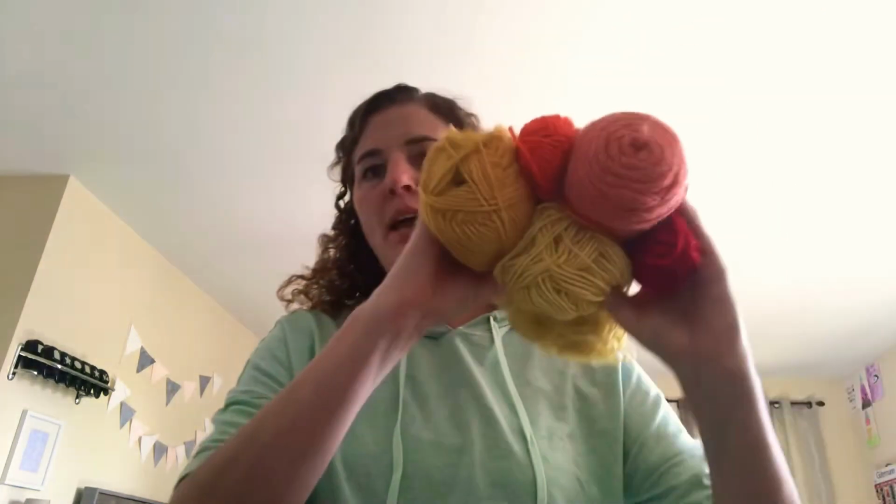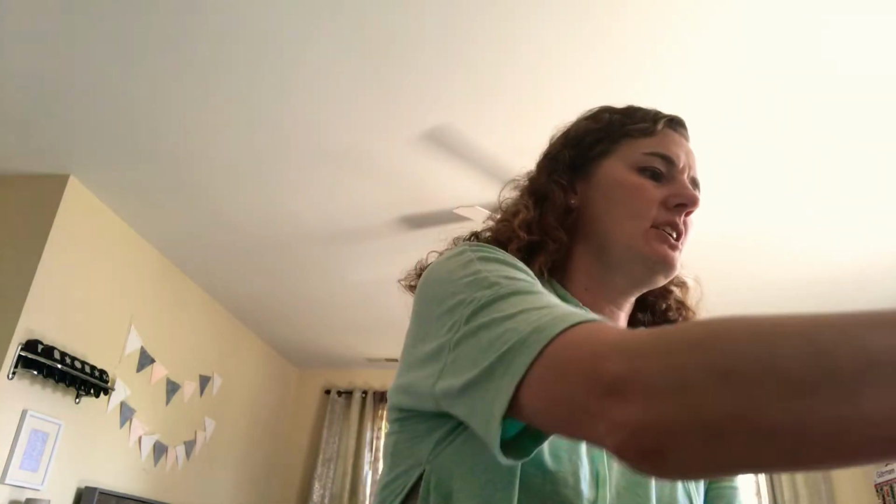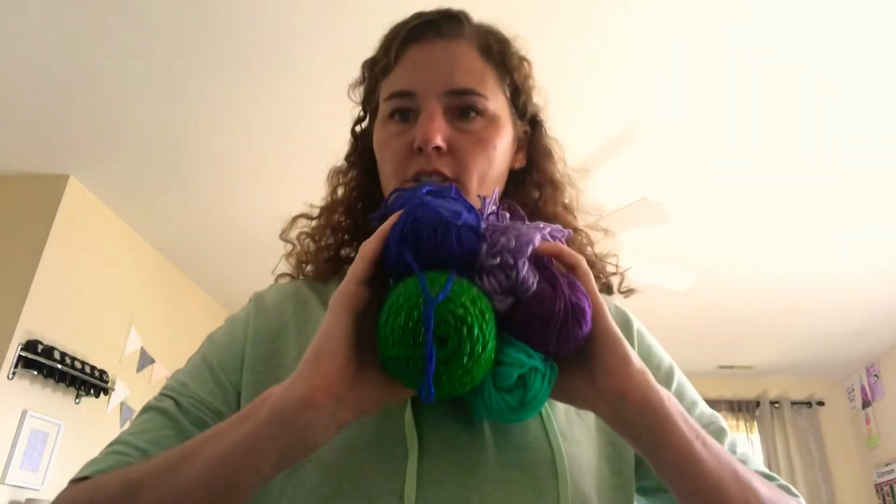So with the colors I just collected and some other yarn that I collected in warm and cool colors, we're going to make a landscape. So here's my warm color yarn collection. I have lots of yarn around here. Here's my cool colored yarn collection, and I'm going to make a landscape.